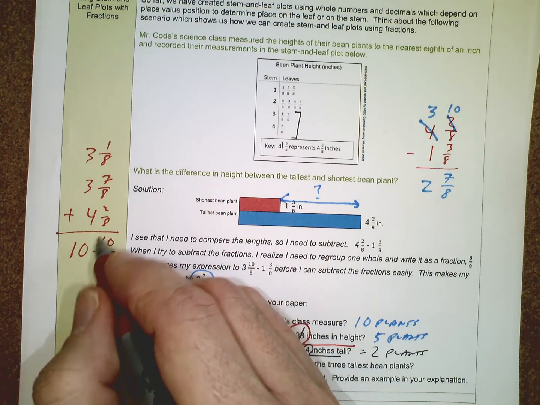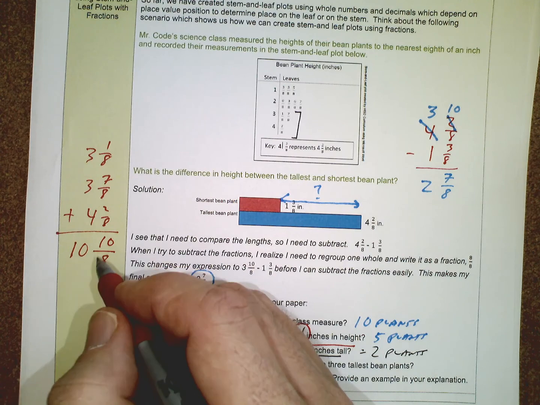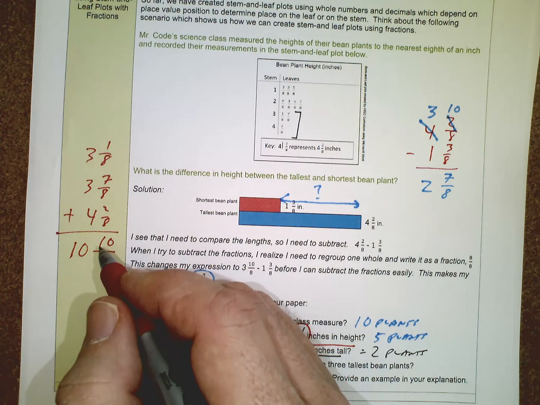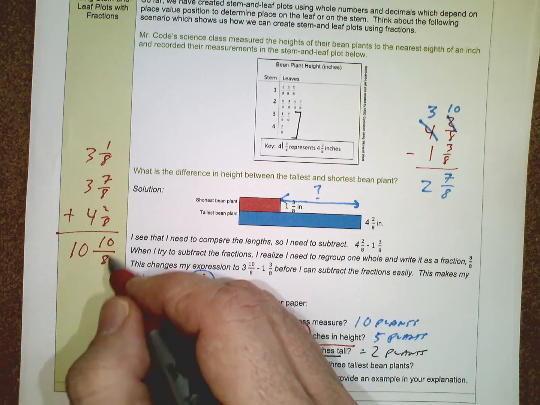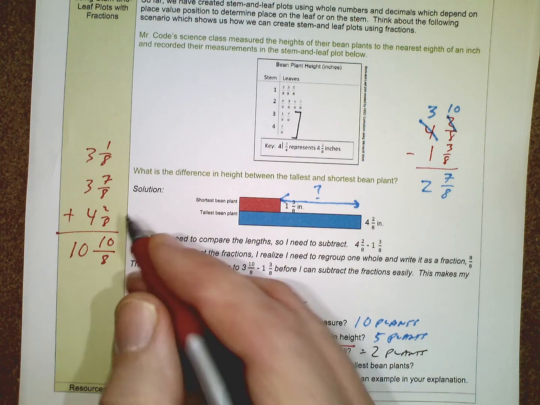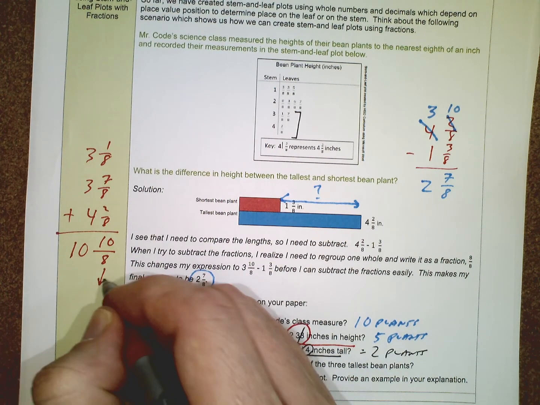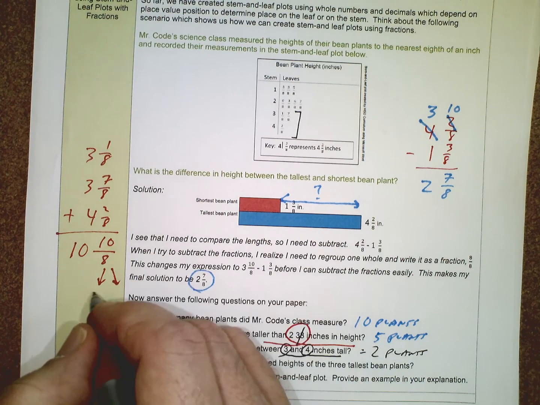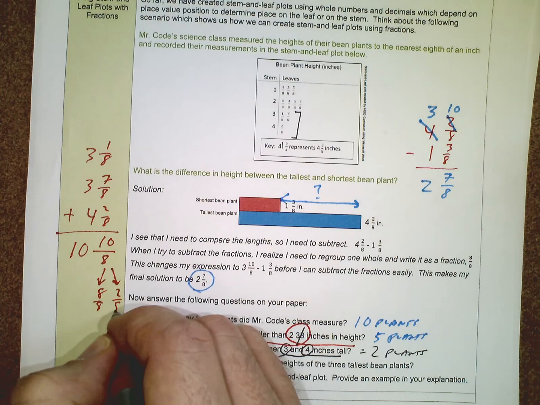Eso es, ya tenemos 10 octavos aquí, y eso no es aceptable porque no podemos tener una fracción que es más que 1. Okay, tiene que ser una fracción propia. And so lo vamos a hacer es separarlo. What we're going to do is separate this into 8/8 and 2/8.